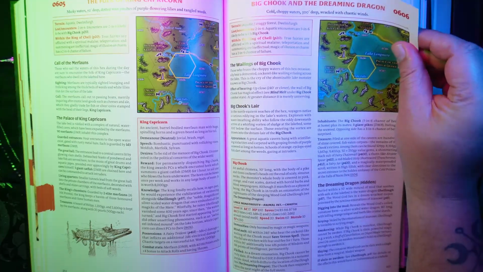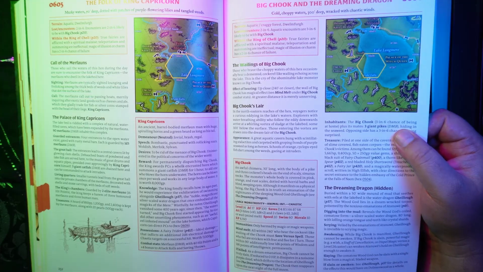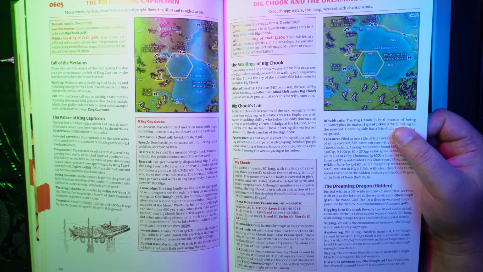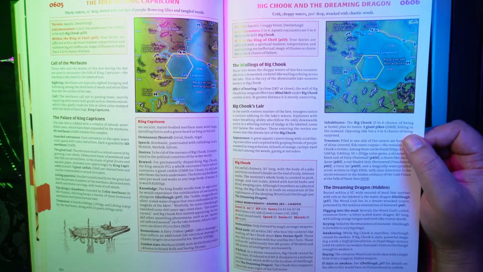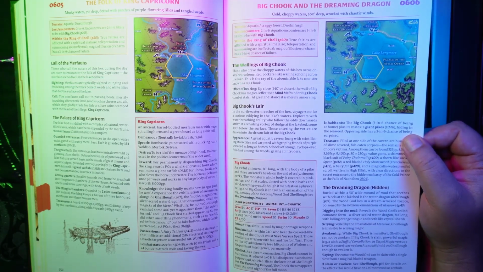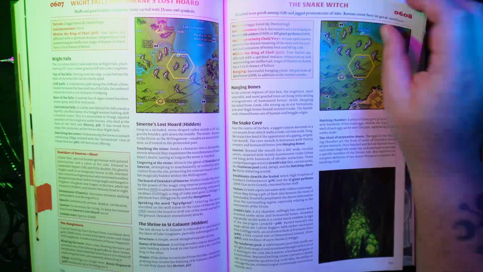And then you get the lakes, which is really nice. The Folk of King Capricorn. Yeah, you can use some merfolk down there. There's like goatfish people, which is incredible because of the breggle, right? Like, it's just, I don't know, it's so juicy. Big Chook and the Dreaming Dragon is fantastic.